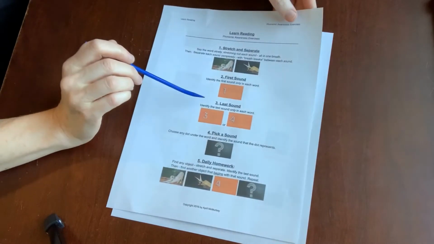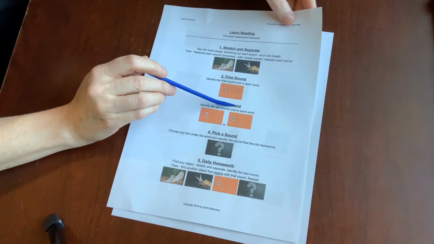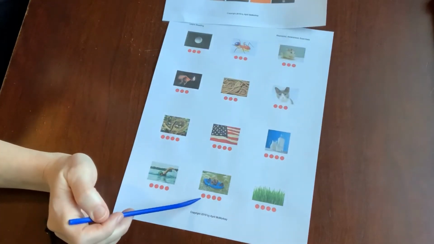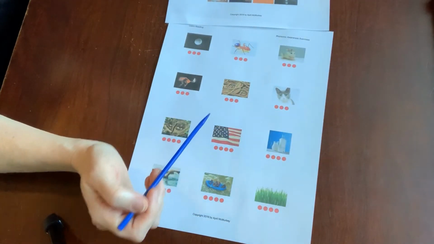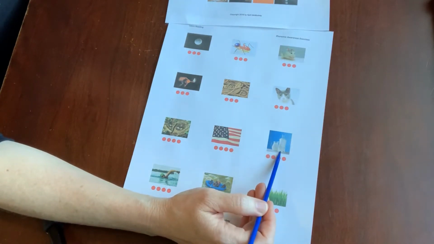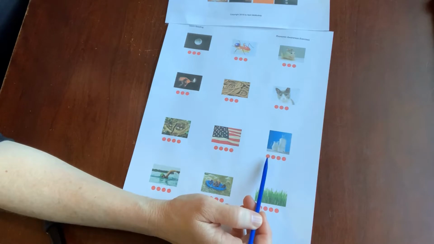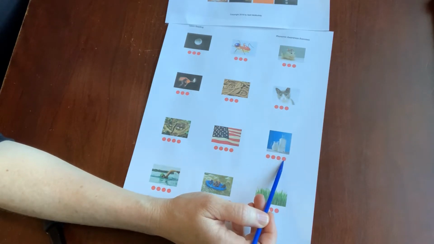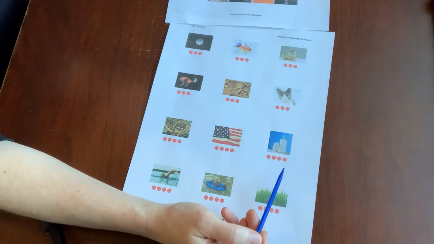And then the next exercise is to identify just the last sound. It'll be either the third or the fourth sound, depending on how many sounds are in that picture. So if you were down here and you're on the word milk, and you identified the sounds, m, i, l, k. Now you would concentrate on isolating and identifying just that last sound in all of the pictures.